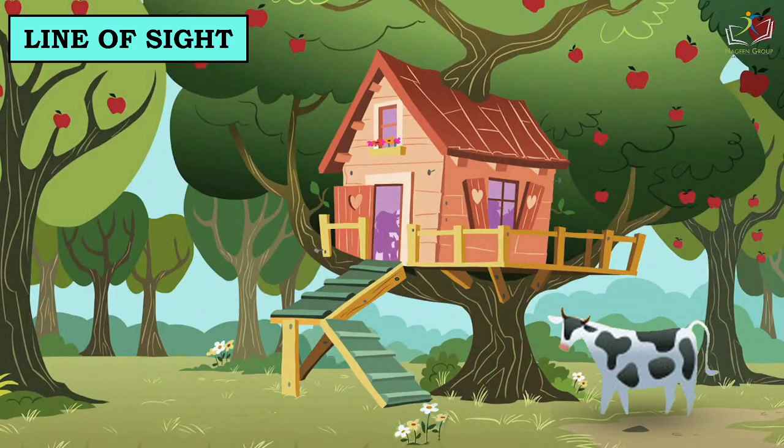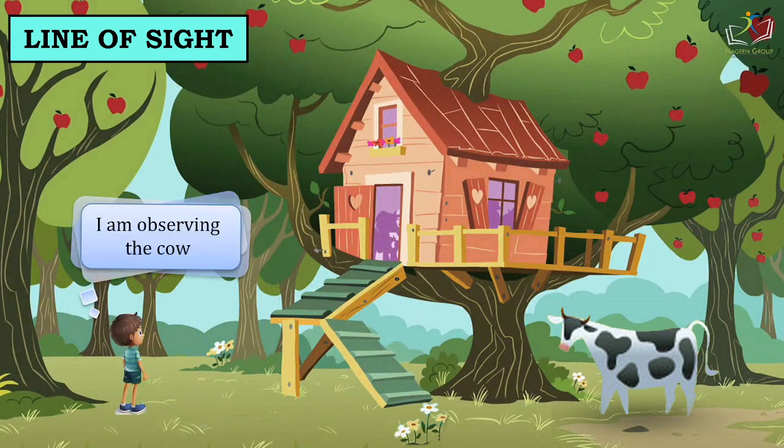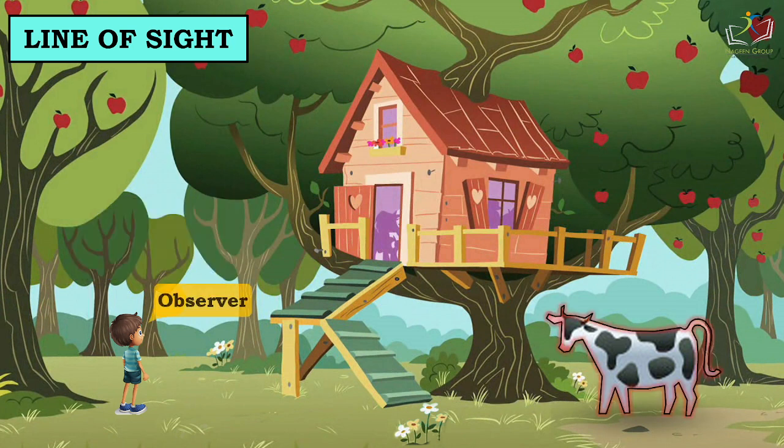So, let's understand it. First of all, let's understand what is line of sight. Here, this Raj is here. He is observing the cow. This cow. Now, we call him observer. And this object which this boy is observing, that is called object. इसको क्या बोलते हैं आप? ऑब्जेक्ट बोलते हैं. एक है ऑब्जर्वर और दूसरा है ऑब्जेक्ट, जिसको ऑब्जर्व करते हैं, right?